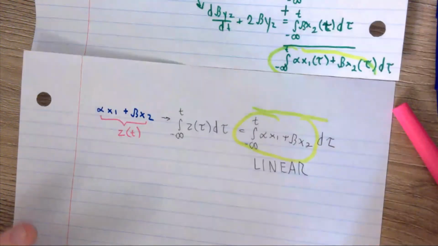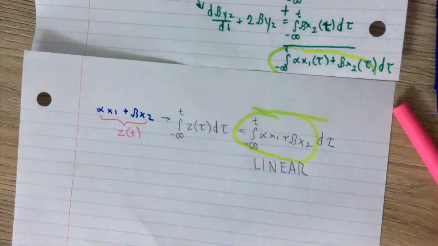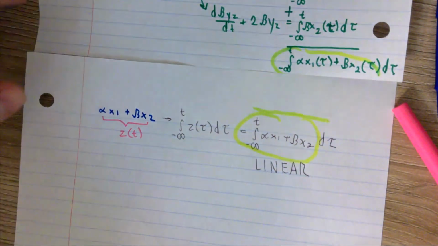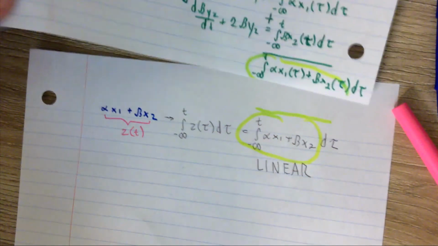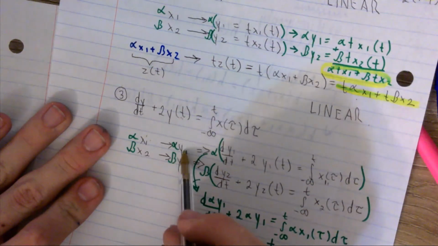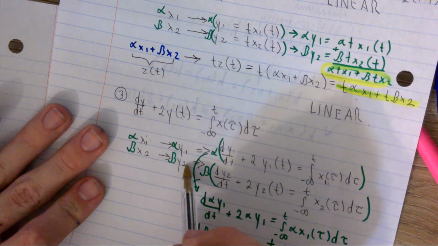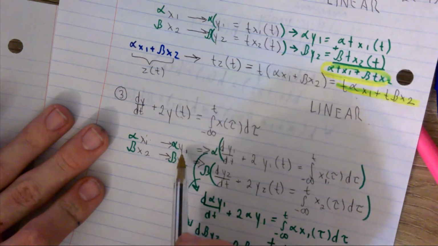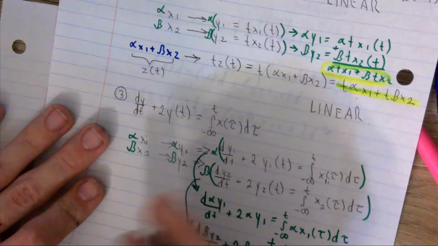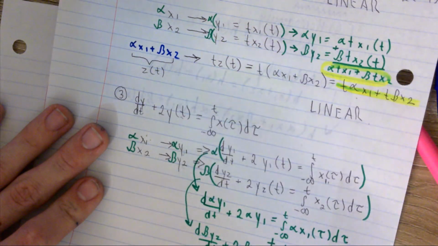Okay, now that we proved that one, those are just how you prove linearity. What you do is you have two arbitrary signals, x1, x2, then you have your outputs, y1, y2. Well, y1 is going to be the solution to the ordinary differential equation, and y2 the solution to the ordinary differential equation as well.